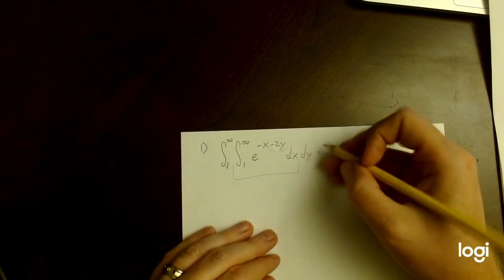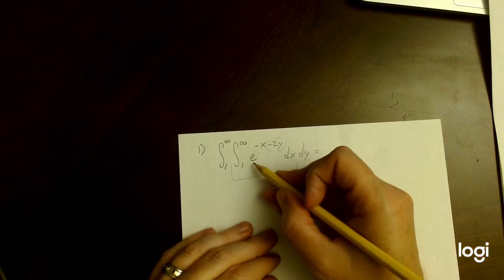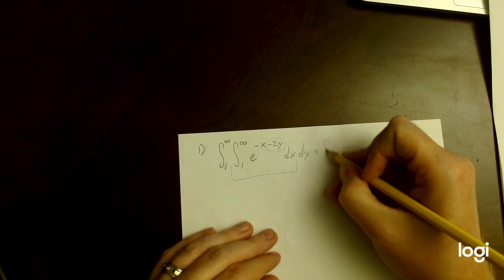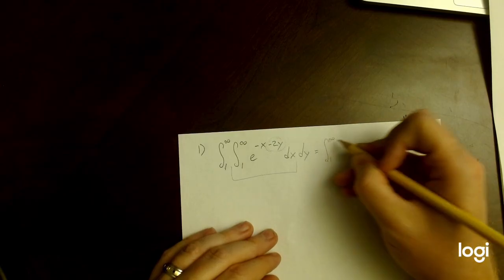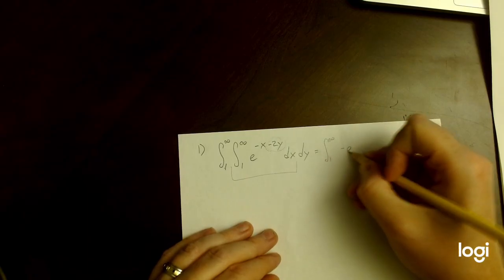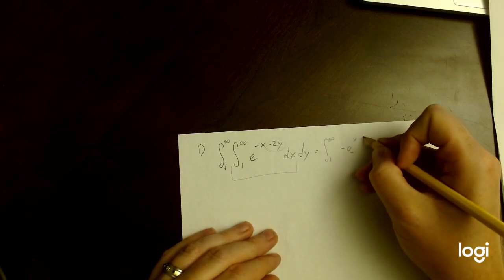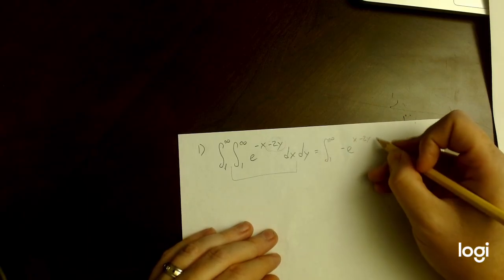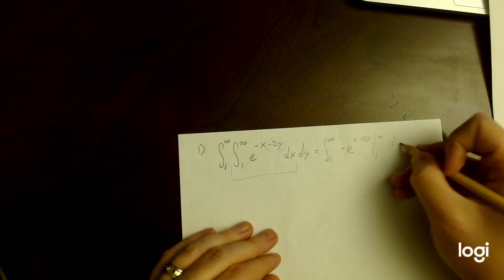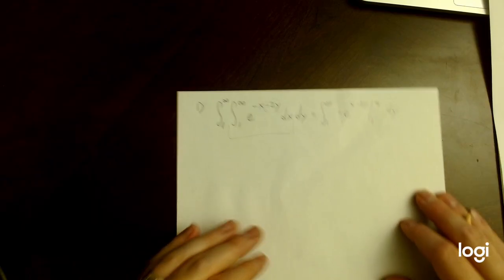And so we can evaluate this almost immediately, because this is effectively e to the minus x plus some constant. So I'm going to leave this y integral part of it alone, and I'll just get minus e to the x minus 2y evaluated at those limits, 1 to infinity. And then, of course, we have our dy out here still.